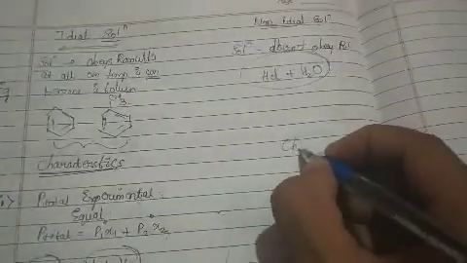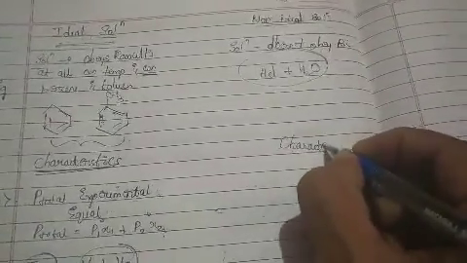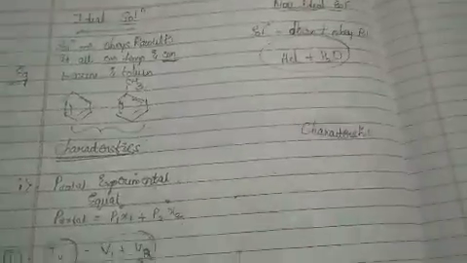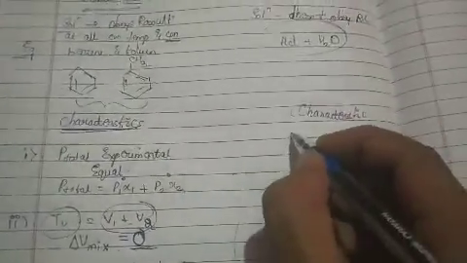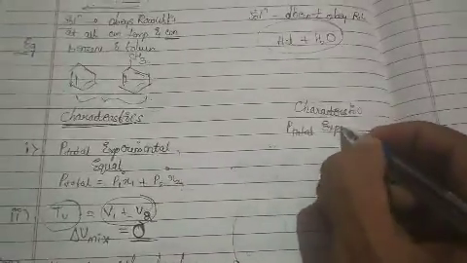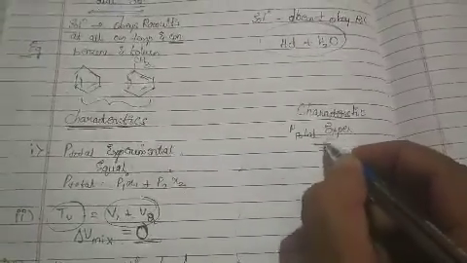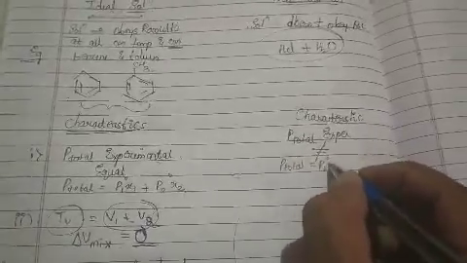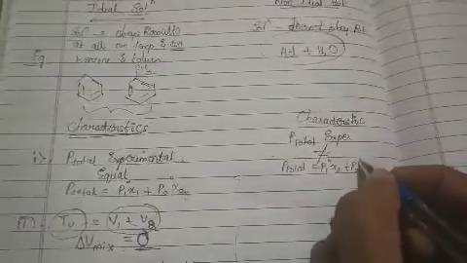Coming to their characteristics, it is just the vice versa of the ideal solution. Whatever P total you observe experimentally is not equal to the P total obtained from Raoult's law. That is the first characteristic.